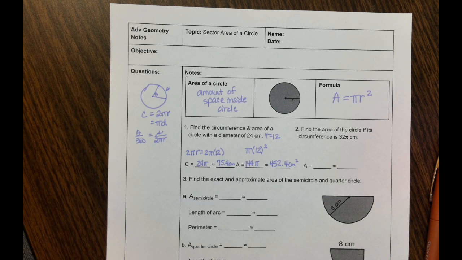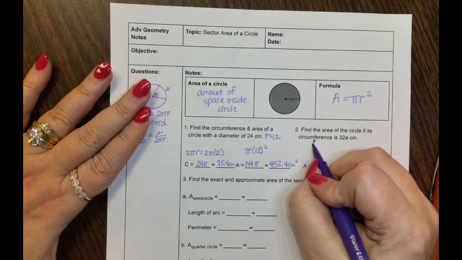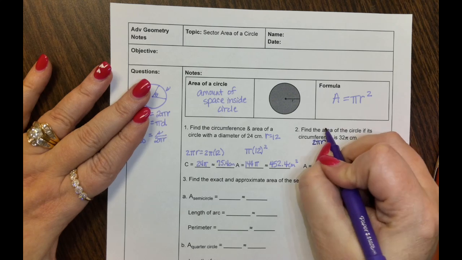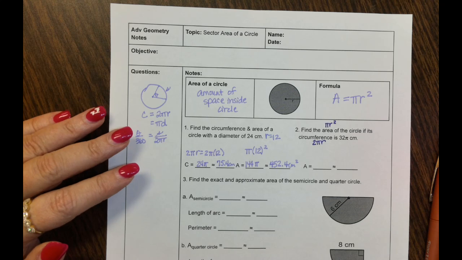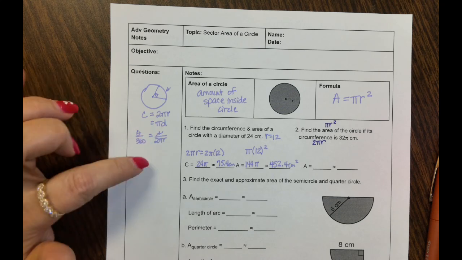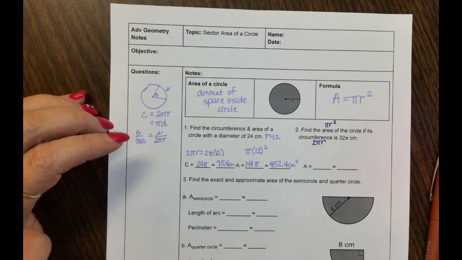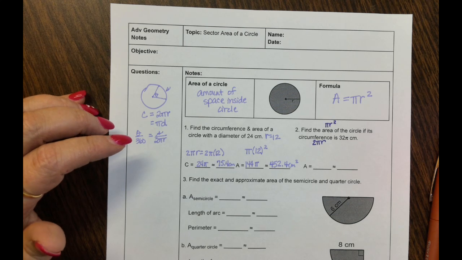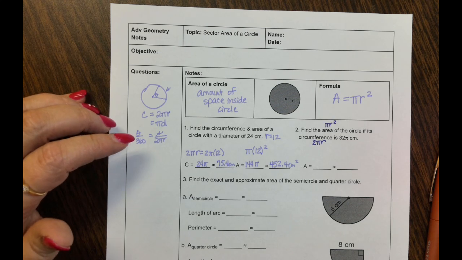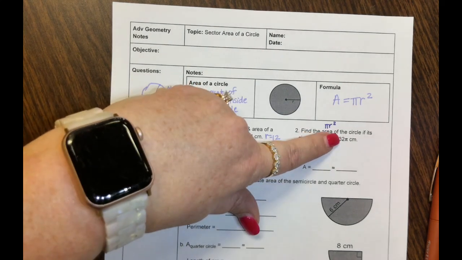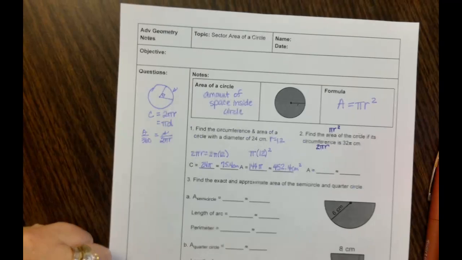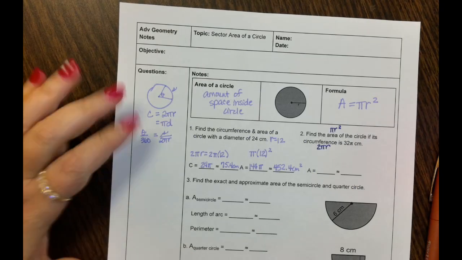Number 2 says to find the area of the circle if its circumference is 32 pi. Well, circumference is 2 times pi times r, and area is pi r squared. These are two completely different things. Circumference is the distance around. Area is the space inside. But they do have one thing in common, and that is the radius. So if I can use the circumference, which is 32 pi, to find the radius, then I can find the area.